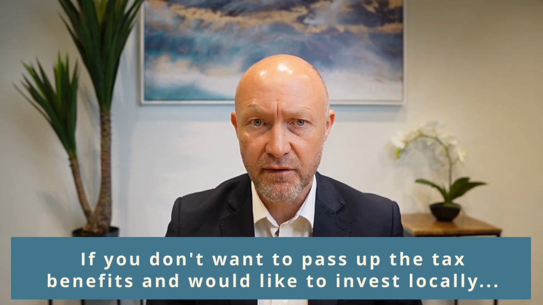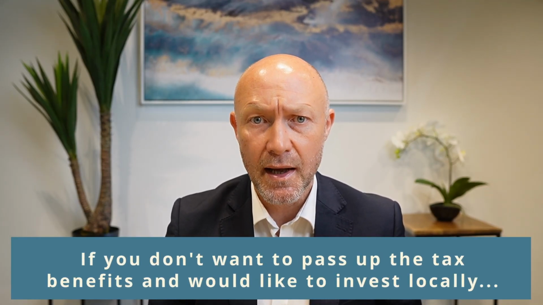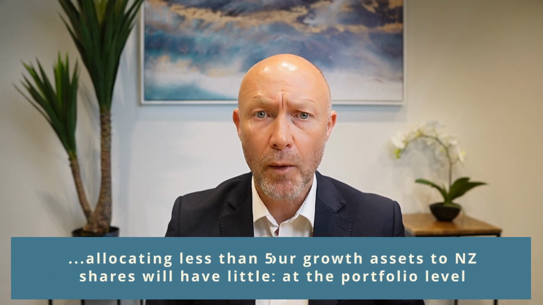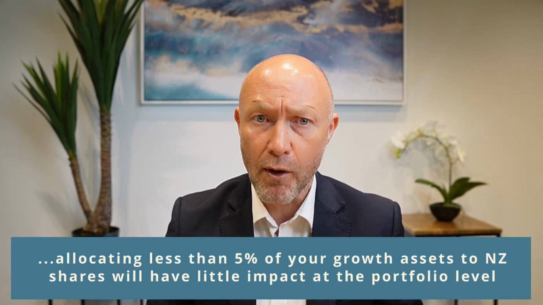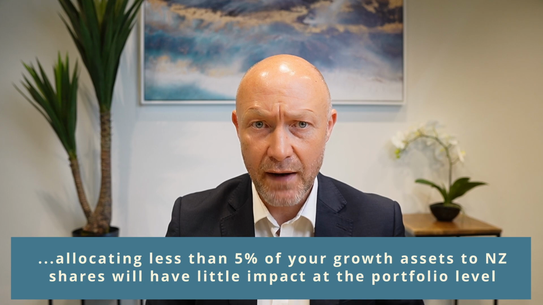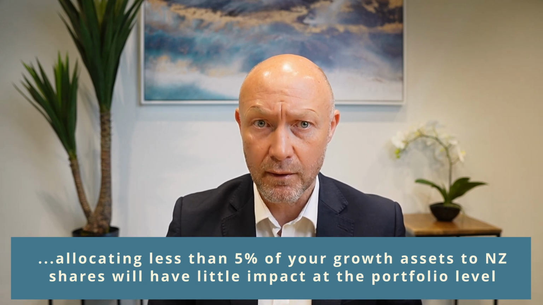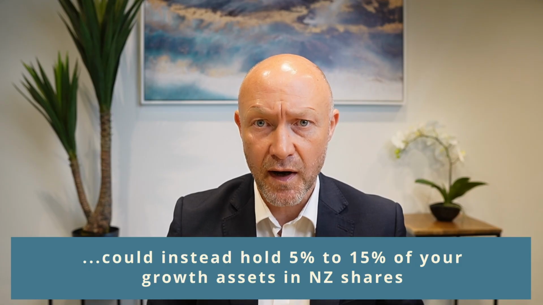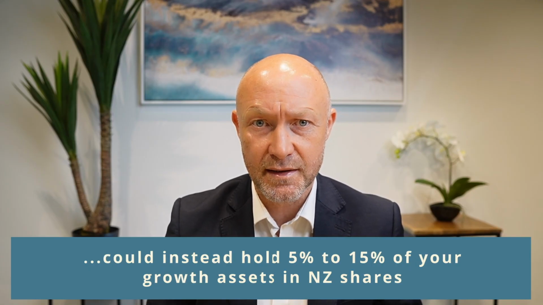If you don't want to pass up the tax benefits and like the idea of investing locally and supporting New Zealand businesses, opting for an allocation of less than 5% probably doesn't make much sense, as it would have little to no impact at the portfolio level. Hence, if you want to invest in New Zealand shares, you could aim for something in the range of 5 to 15% of your growth assets.